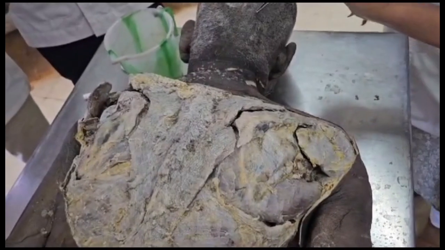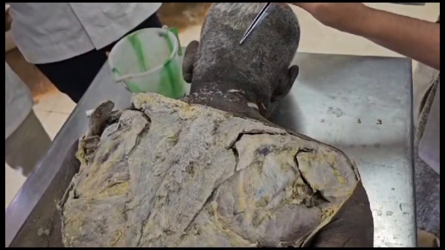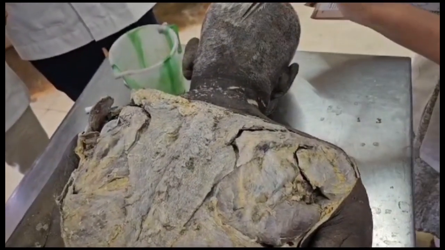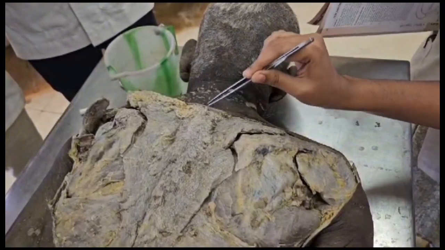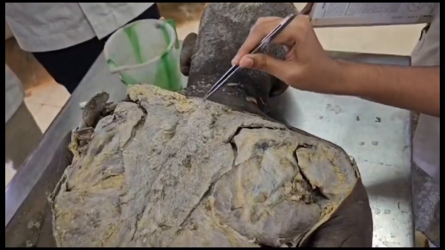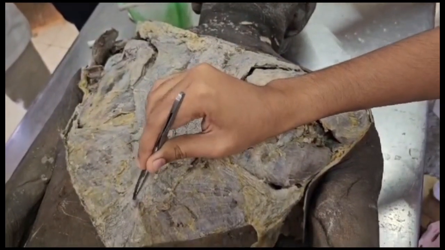Origin of trapezius: medial 1/3 of superior nuchal line, external occipital protuberance and ligamentum nuchae. It extends till C6. Then from C6 to T12, it attaches to the vertebral column.